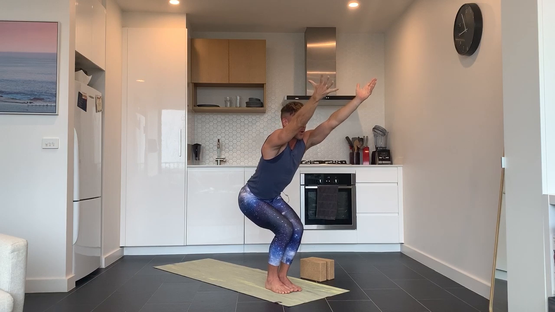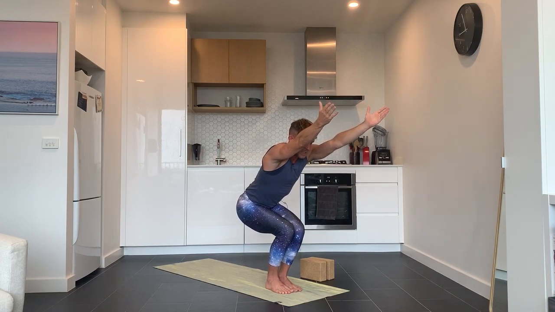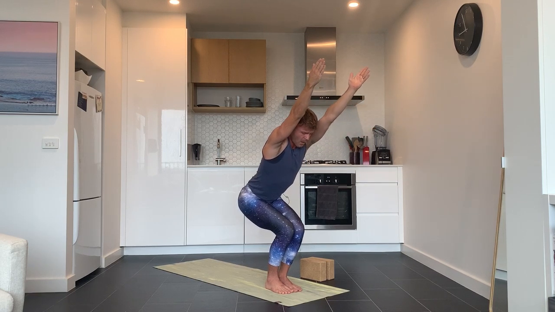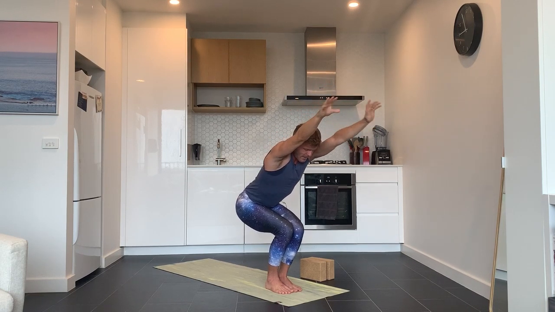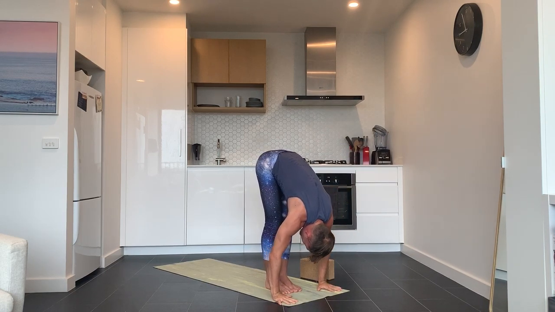Can go a little bit lower. Go into the fire. Don't run from it. Embrace the fire. Take one more inhale. Lift the arms. Lower the pelvis. Exhale, fold over the legs. Halfway lift, inhale.